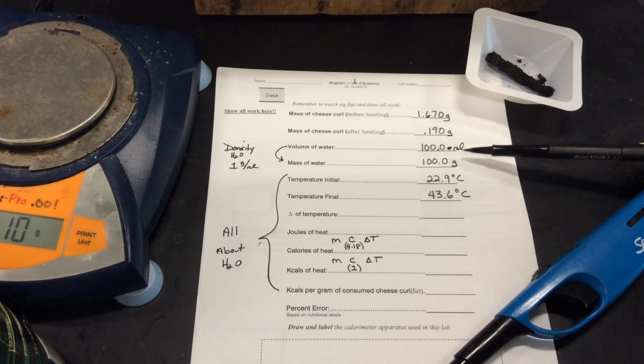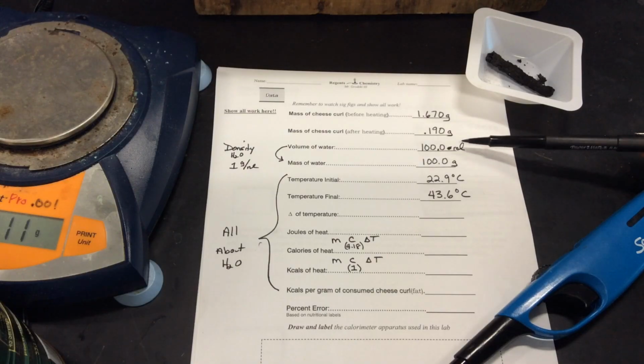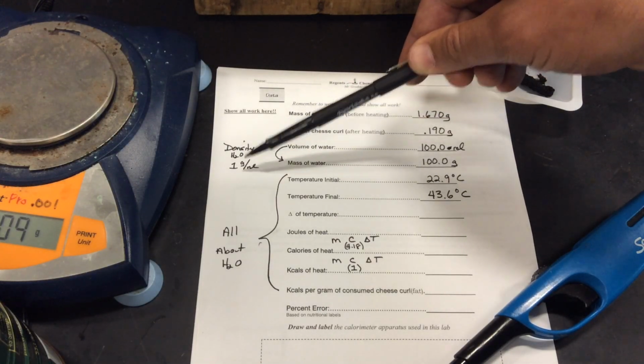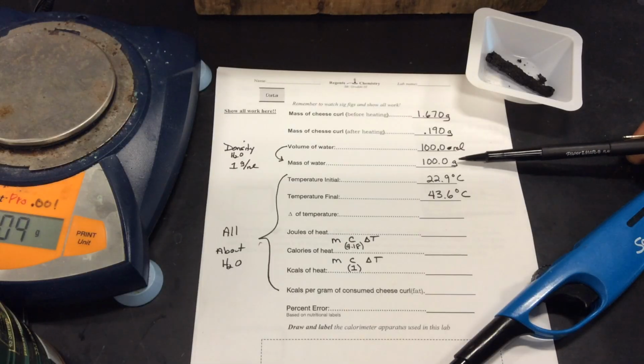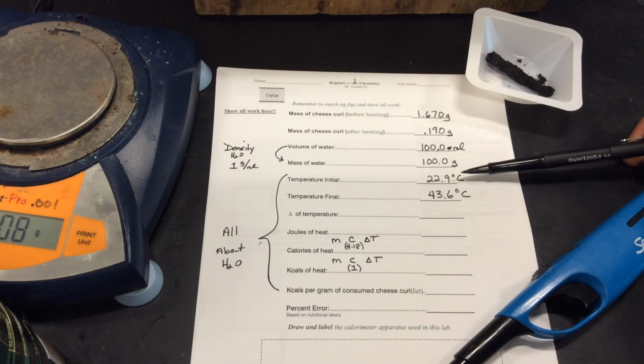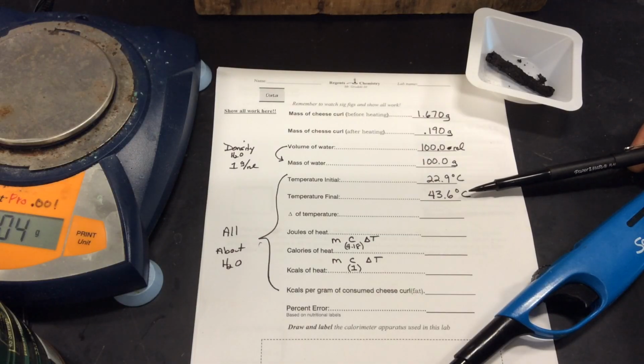We have the mass of my water. Well, actually, I have the volume of my water, which I know using density is 1 gram per milliliter. It's exactly 100.0 grams, because of the measuring using the graduated cylinder. Now the initial temperature of the water we agreed was 22.9 degrees Celsius. After we burned the Cheeto, the water absorbed energy because it was an exothermic process. The environment's temperature increases, so it went to 43.6. That's our last measurement of the water.